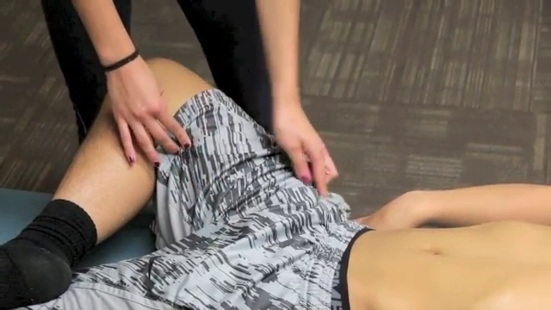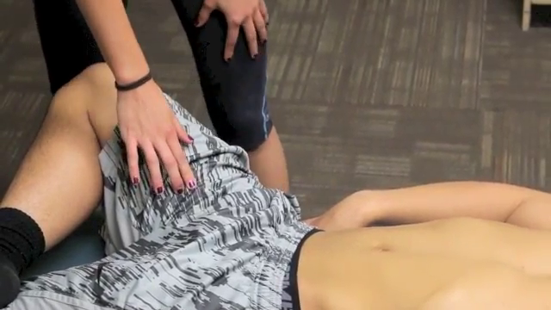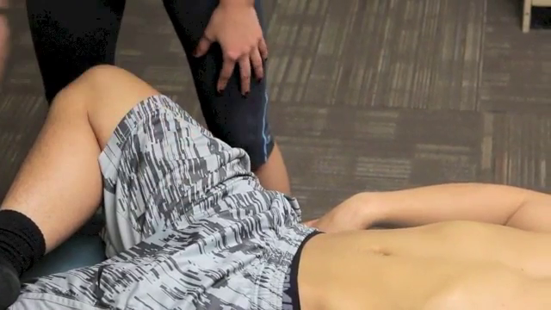Laterally, you will find the sartorius. Running through the triangle is the femoral artery, nerve, and vein, and the lymph nodes.